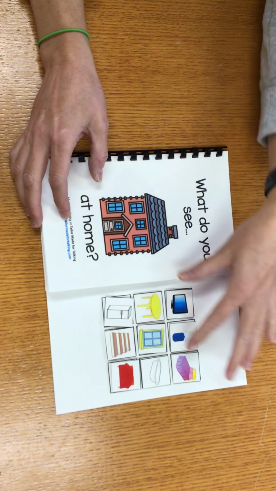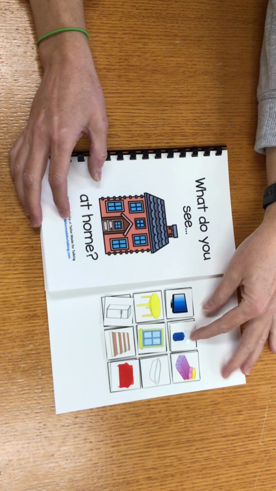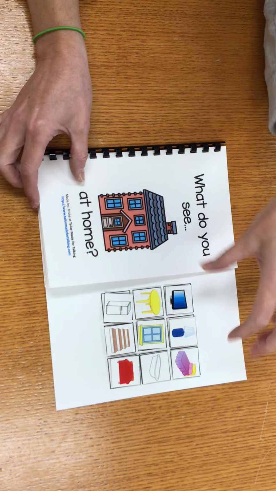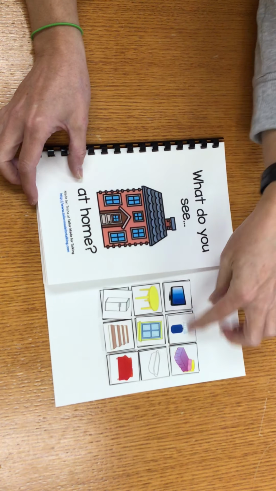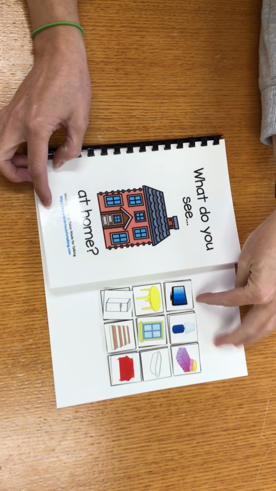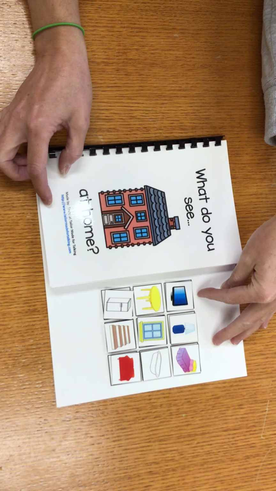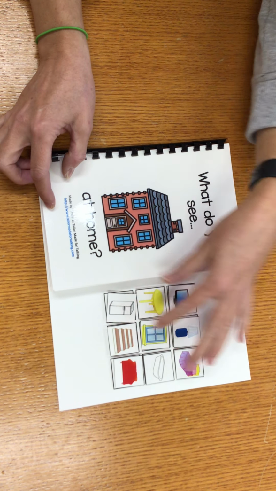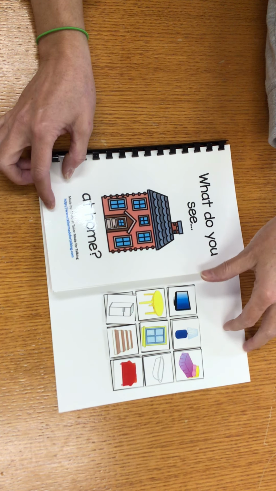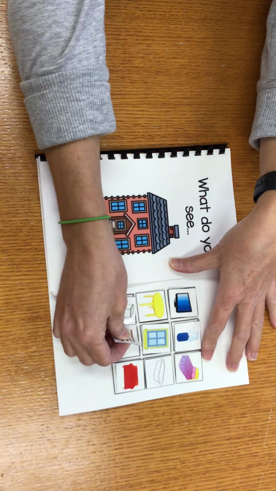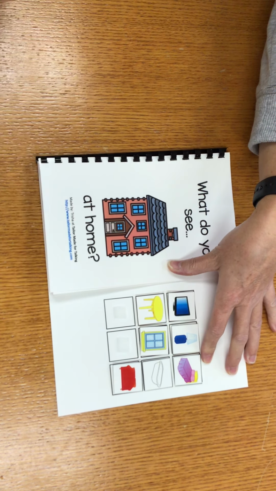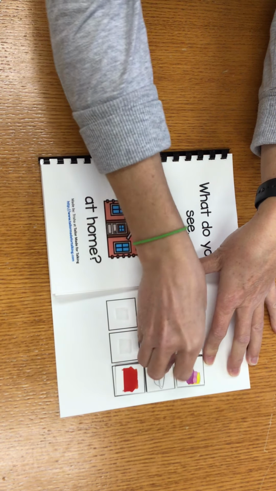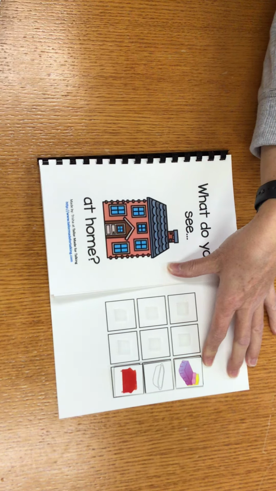So once you've shown the child the pictures on the right-hand side, you can start to read the book. But also be aware, this might be a lot of choices for the child. It might be too overwhelming for them to have this many pictures all at one time. So you may need to take some pictures off. So maybe your child can only handle 3 pictures at a time. You would take the rest off.